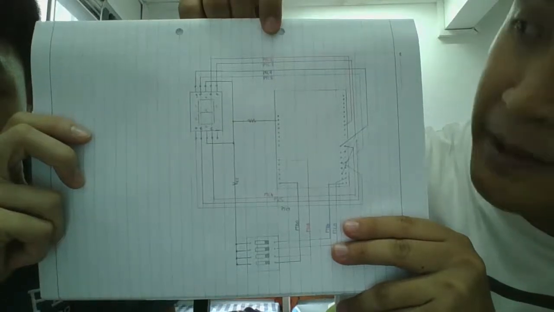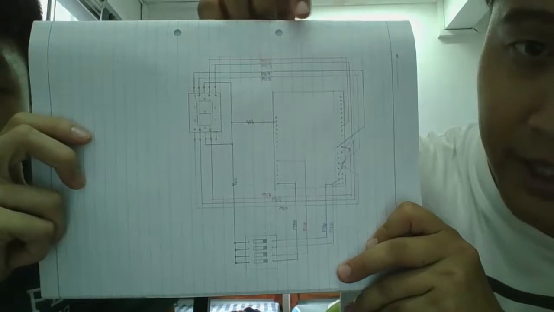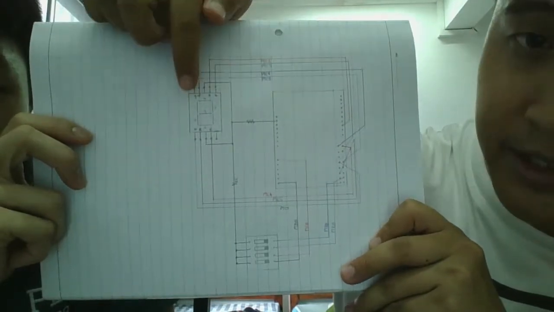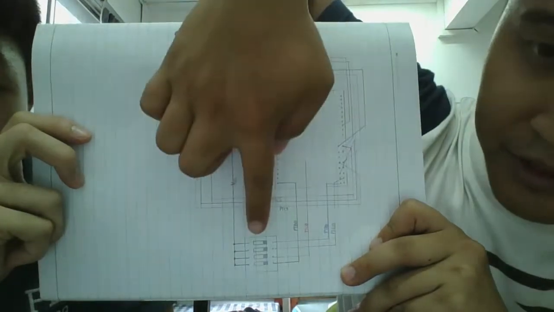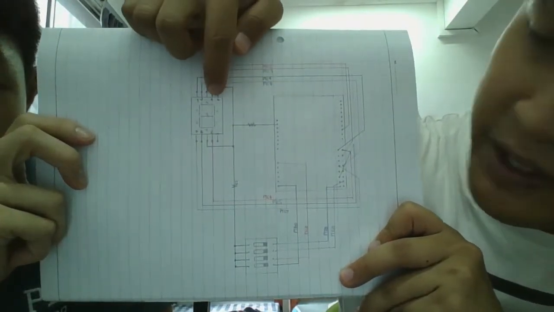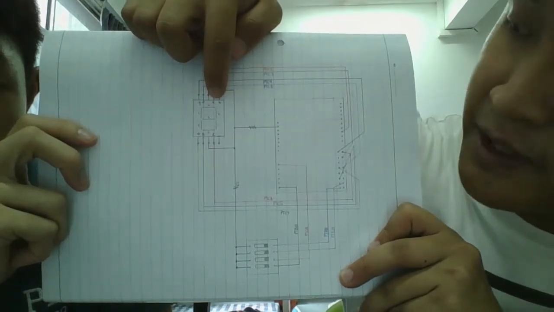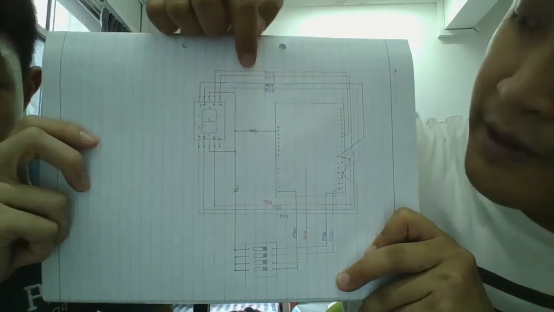This is the circuit diagram for our part 1 in lab 3. This is the 7-segment display. This is our Freedom board, and these are the switches that we are using. Pin A on the 7-segment display is connected to PTC2 on the Freedom board.